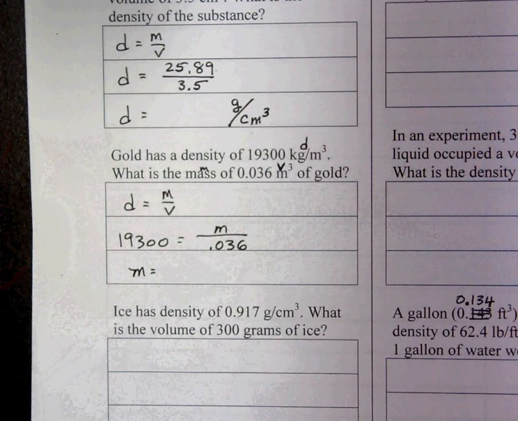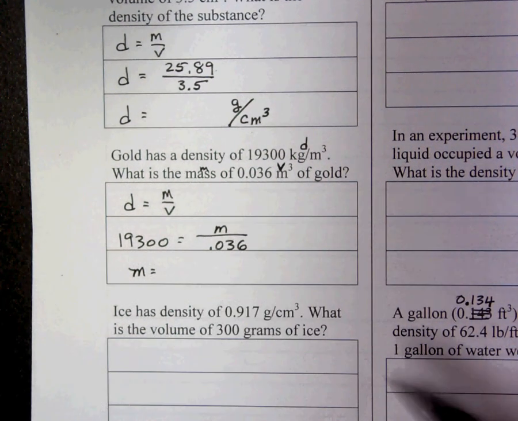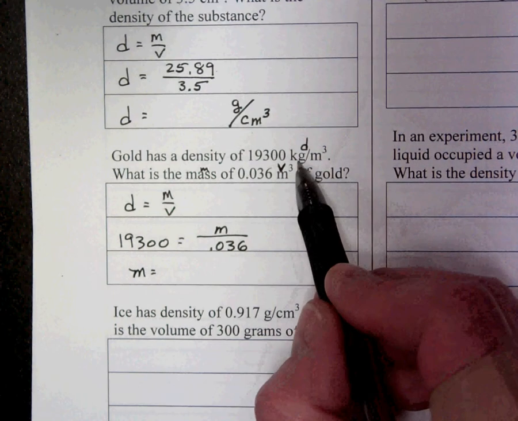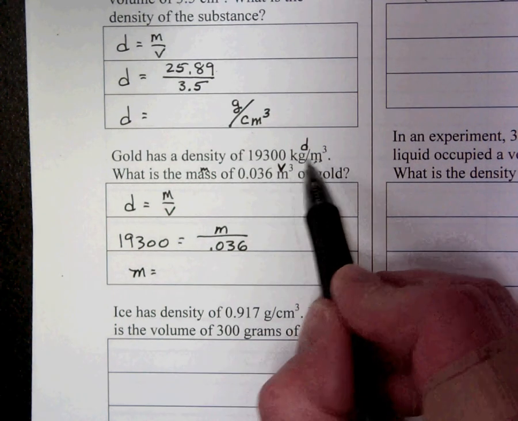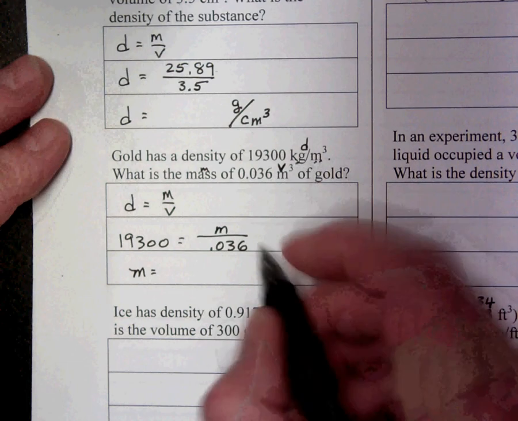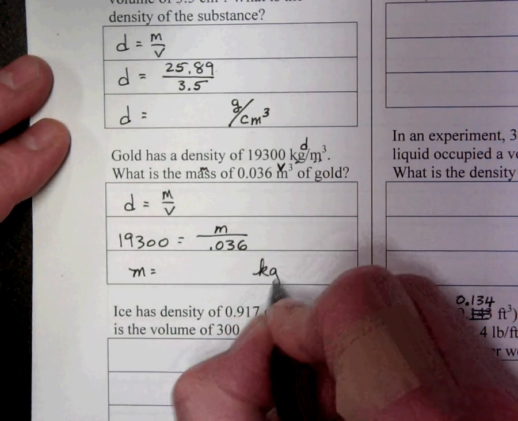Now what units are you going to use? Remember, mass over volume. So I go back to my density unit, kilograms per cubic meter, mass over volume, and the mass I'm going to use is in kilograms.